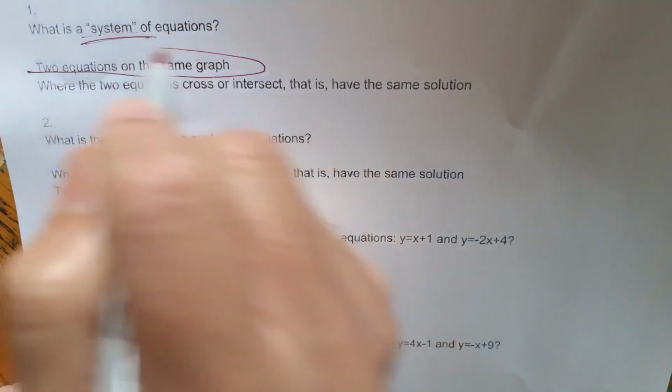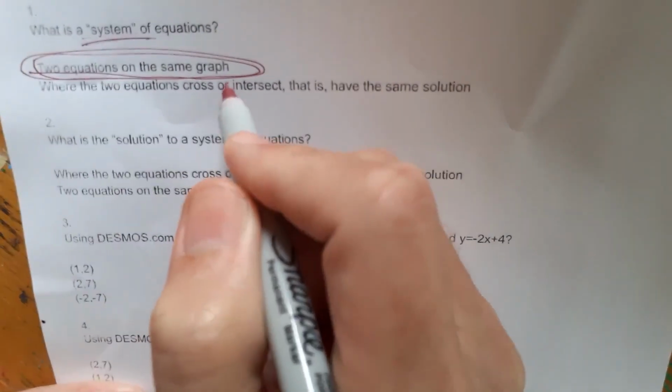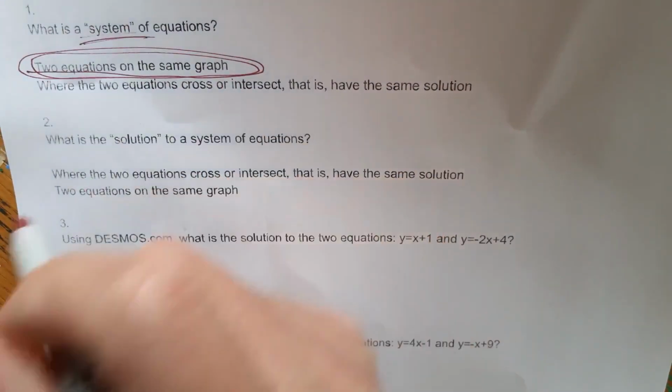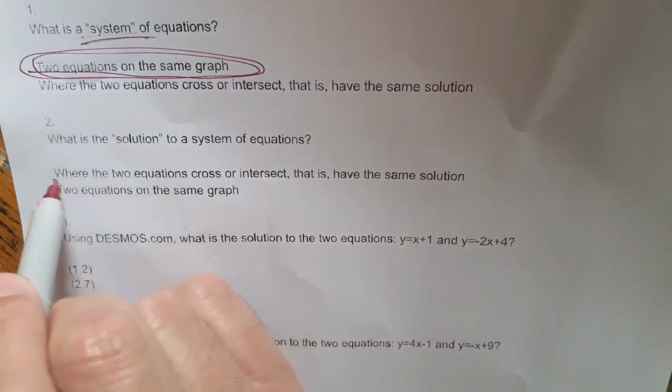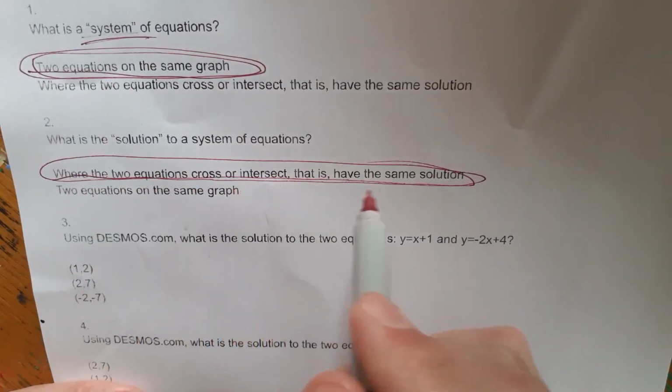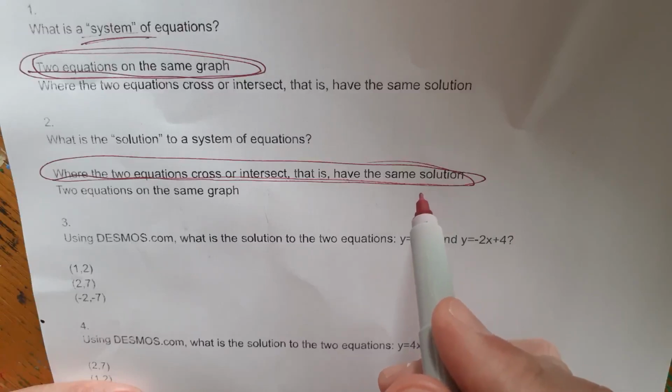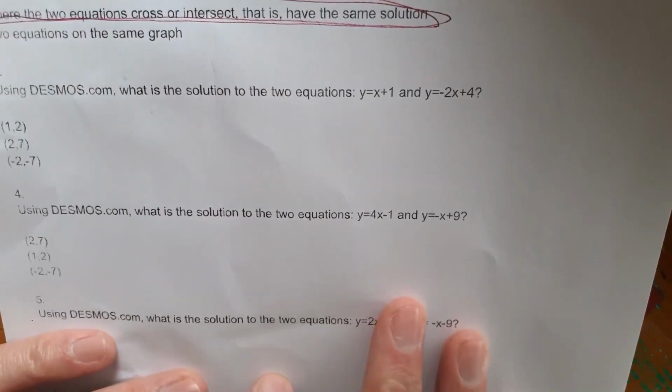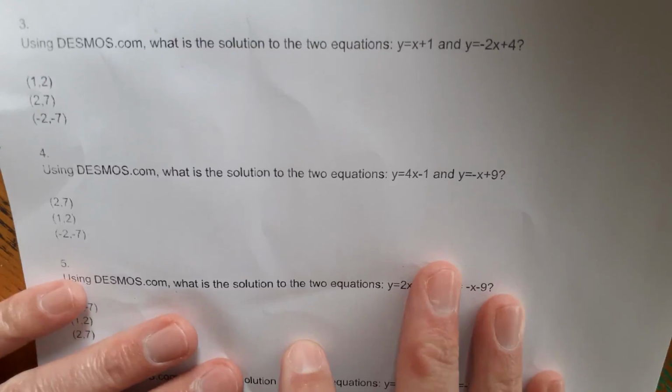A system is 2 or more equations graphed on the same graph. All right, what is the solution to a system? It's where the 2 graphs cross or intersect. That is, they have the same solution at that point. So we are going to go through the same list of problems we did in the prior lesson.